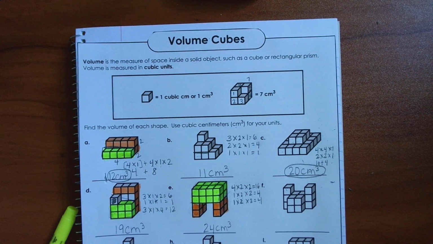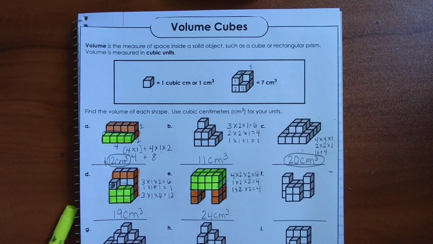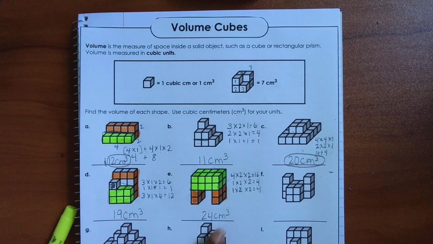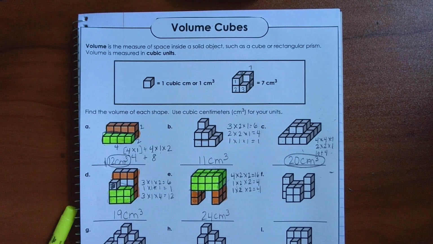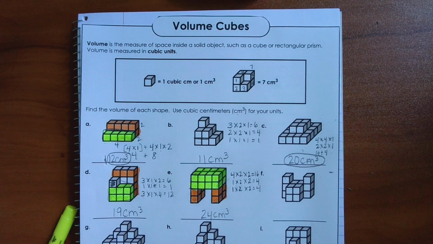Okay, so all you have to do for the rest of these is to break them apart, stack them, unstack them, whichever way makes sense for you, and then count up your cubic units. And remember, your answer will always be in centimeters cubed, or to the 3rd power, because you're multiplying 3 different things. You're looking at the length, the width, and the height.